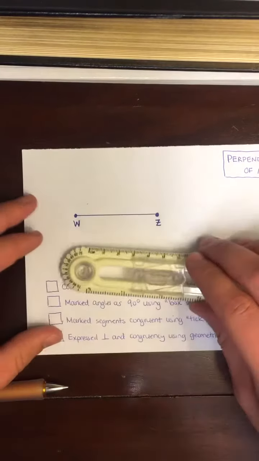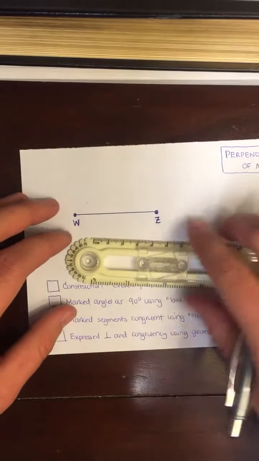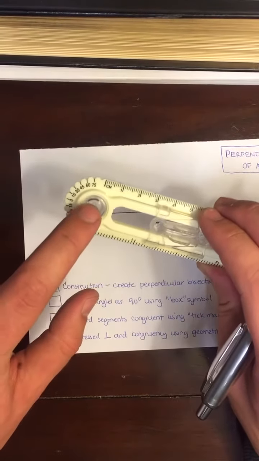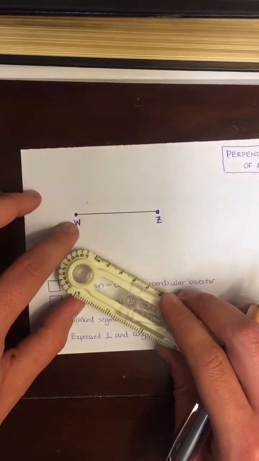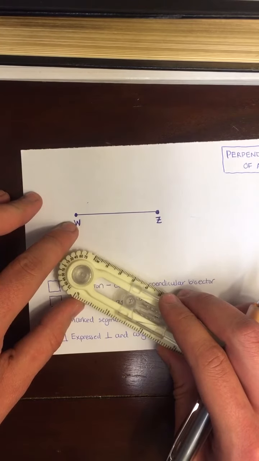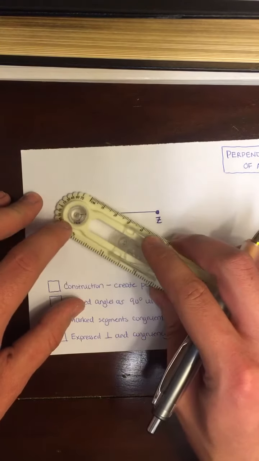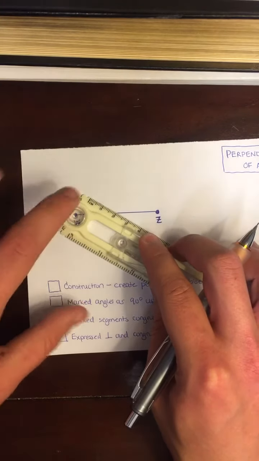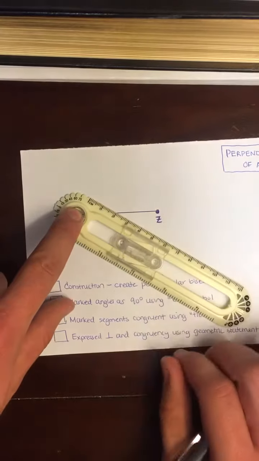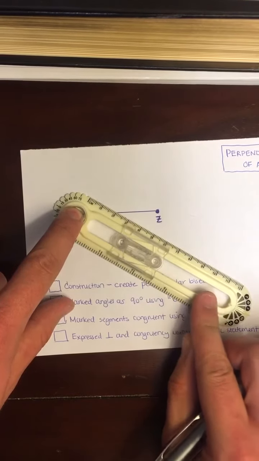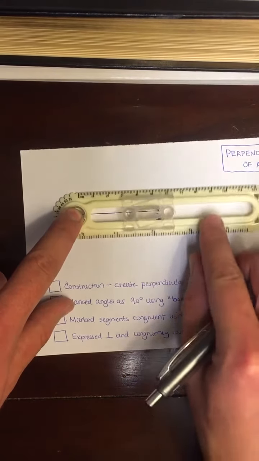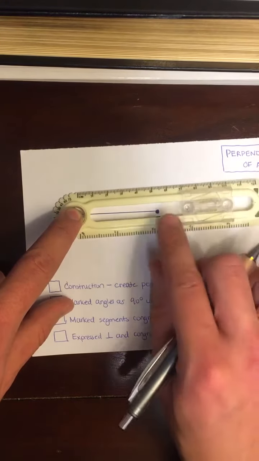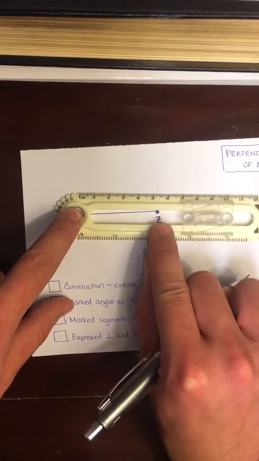I'm going to use my compass here, and I'm going to place the window of my compass over this first point off to the left-hand side, which is W in my image. I'm going to place the window directly over W, and I'm going to press my finger down and hold very firmly so my compass does not move. I'm now going to move my little slider tool such that it does not go beyond this point Z.